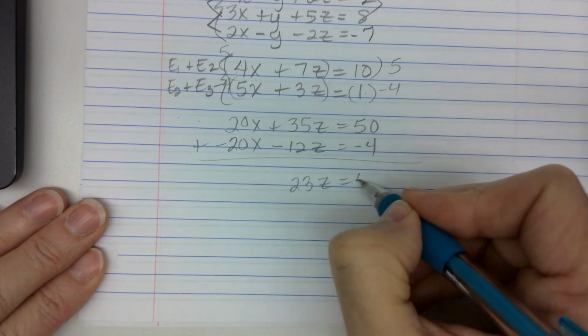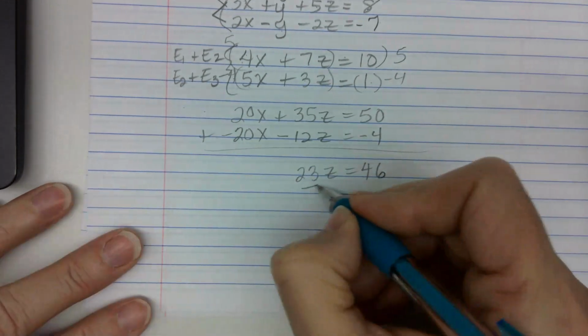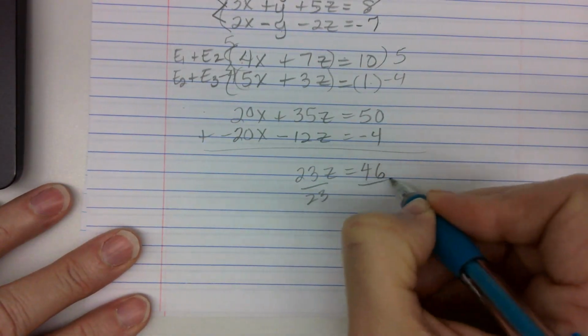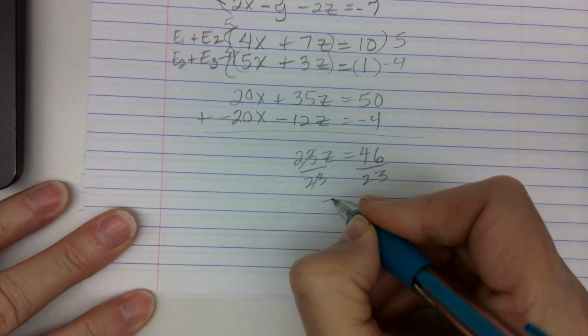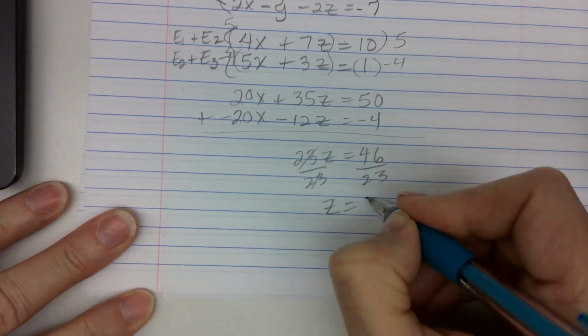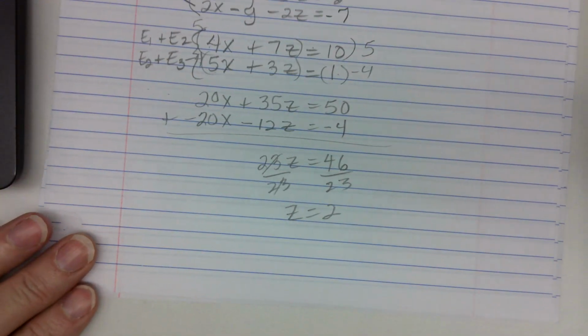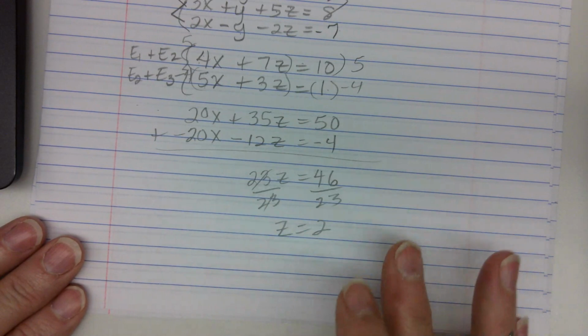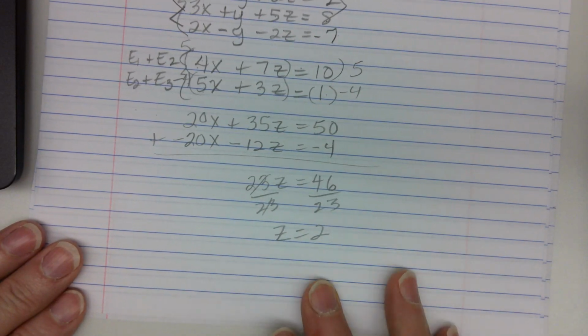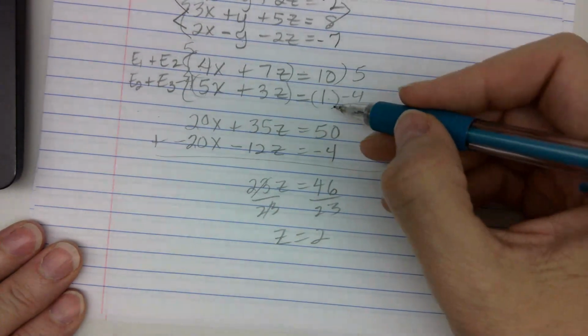equals 46? Miraculously. Divide 46 by 23 and what do we get, Zach? 2. So just like we did with the substitution, we now start working back.